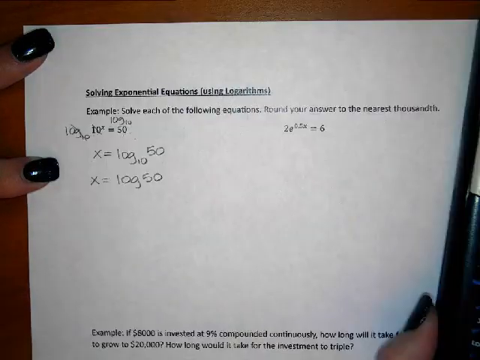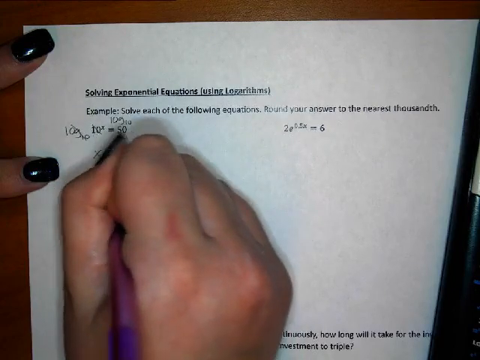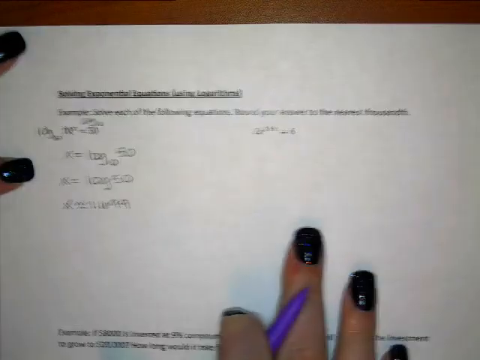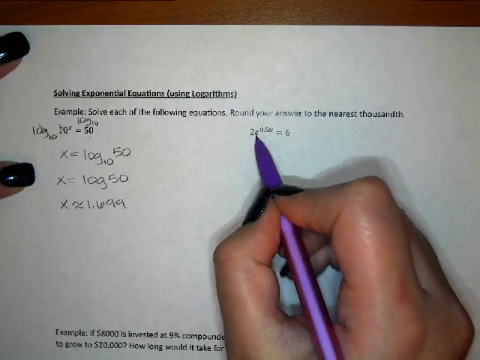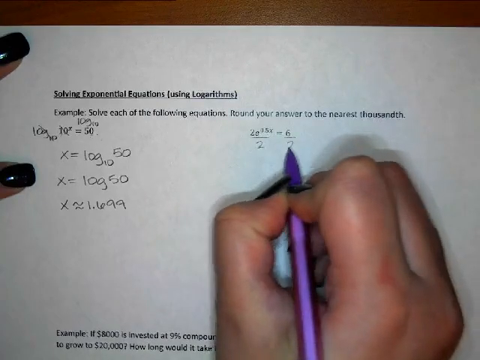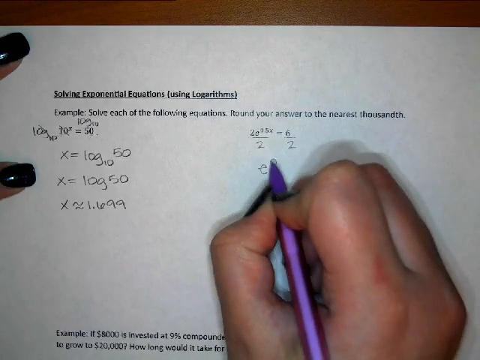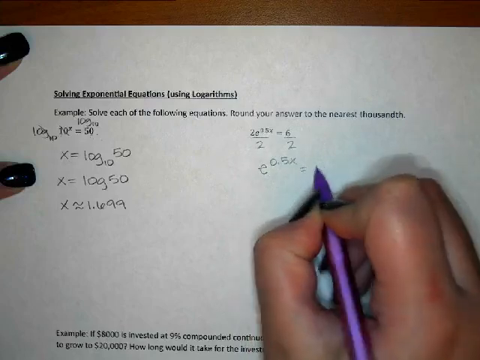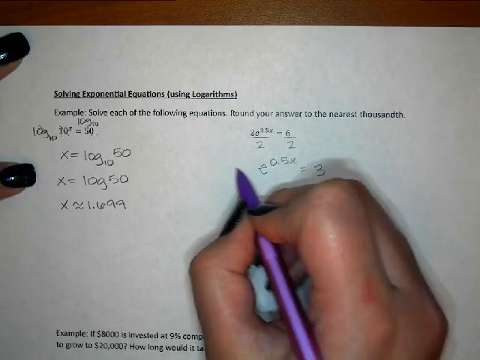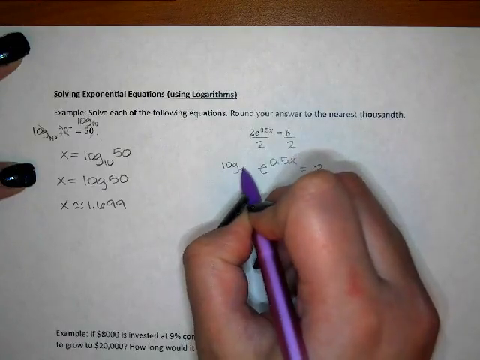All right, for this other one, I'm going to go ahead and isolate the x. So I'll divide by 2 first. I get e to the 0.5x equals 3. Next, I want to undo the base of e. So I'm going to log base e the left side, and log base e the right side. And that cancels out the e.